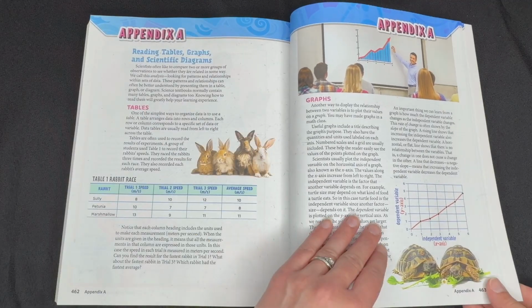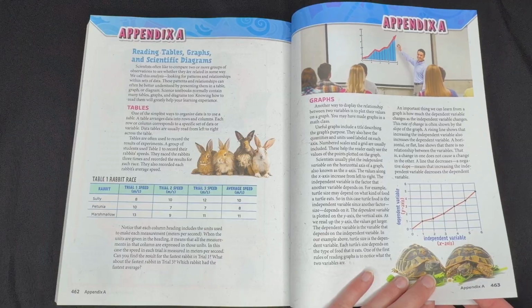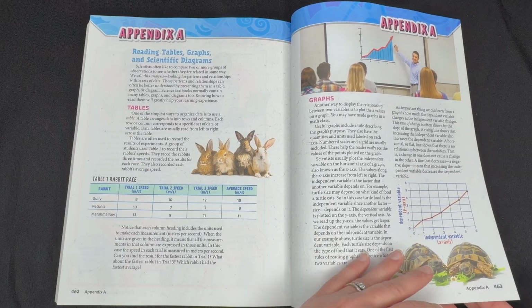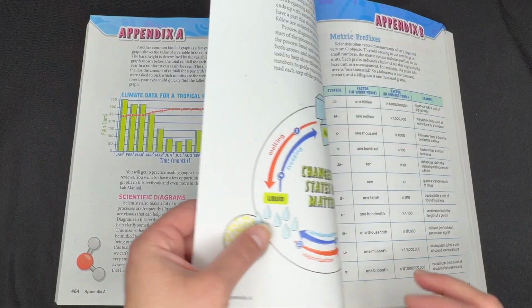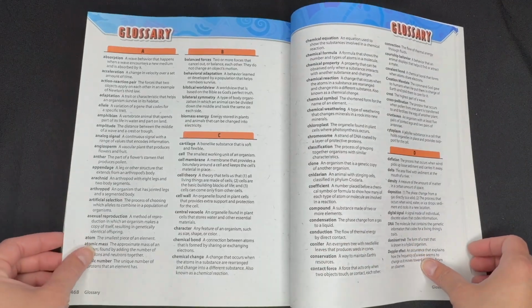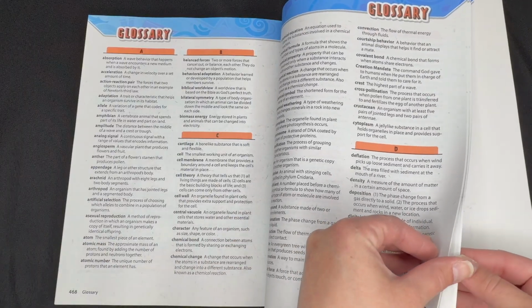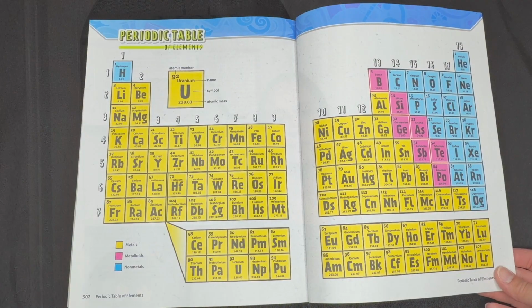The back of your student's text will have the same material found in your teacher's edition: reading tables, graphs, and scientific diagrams, metric prefixes, a glossary, and a periodic table of elements.